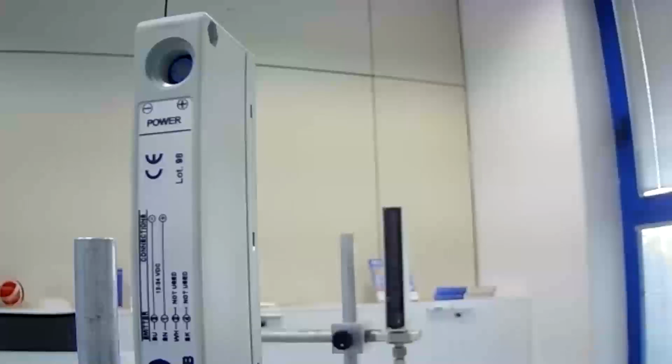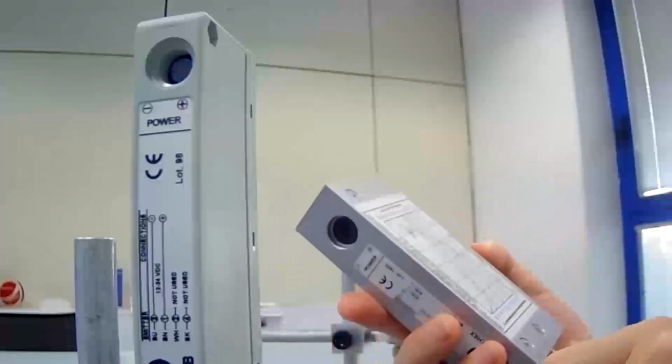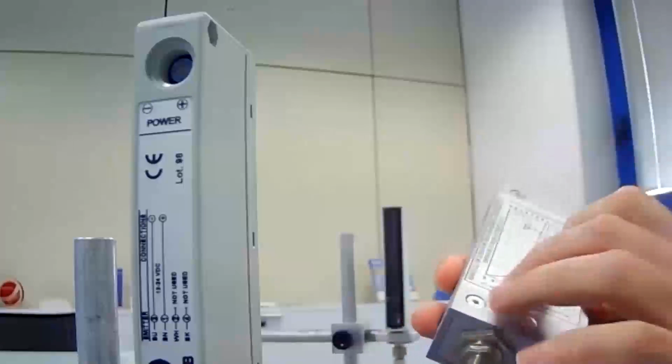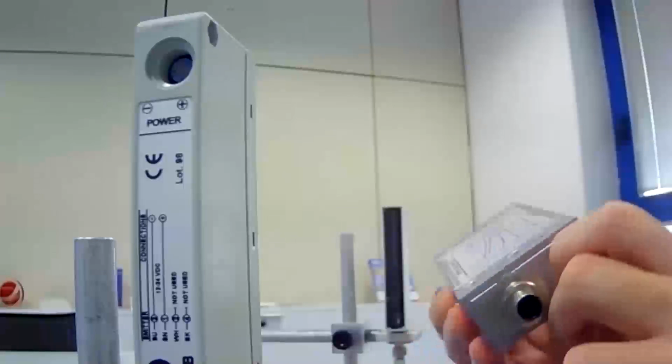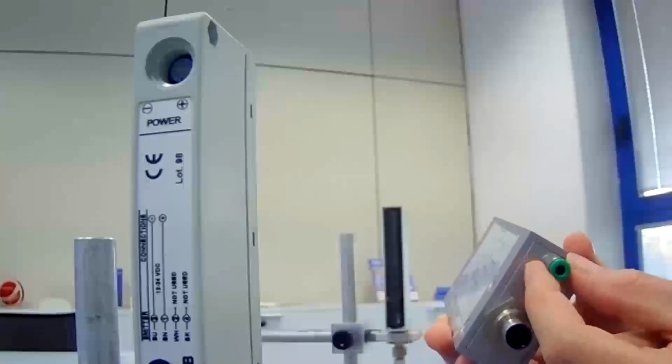To complete the presentation of the BX series, I want to show you the sensor with a special enclosure. So we have a metal enclosure, very robust, very tough, and with a plug for the air.